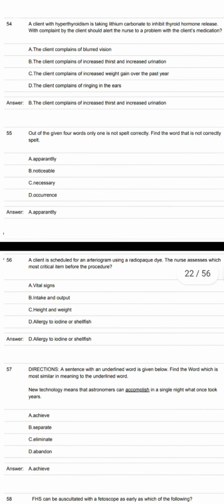59. A client with hyperthyroidism is taking lithium carbonate to inhibit the thyroid hormone release. Which complaint by the client should alert the nurse to a problem with the client's medication? The answer is B. The client complains of increased thirst and increased urination.